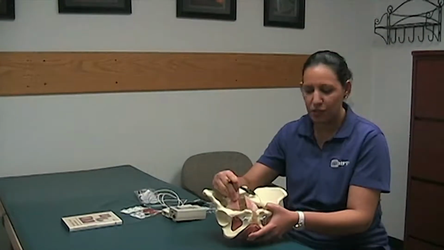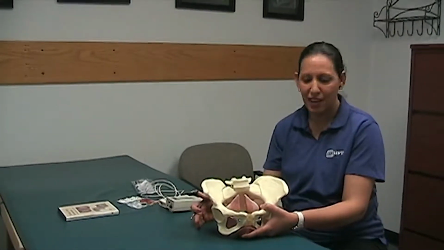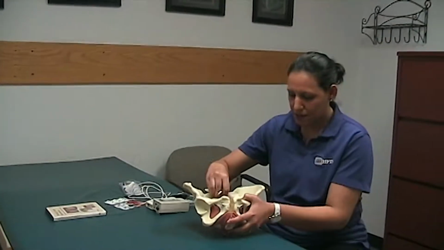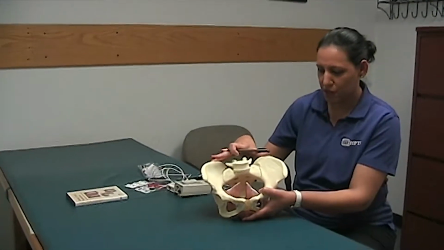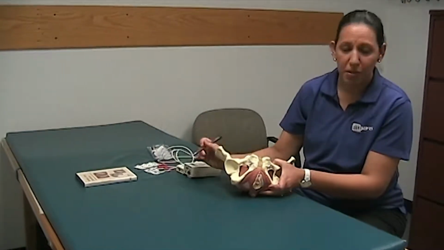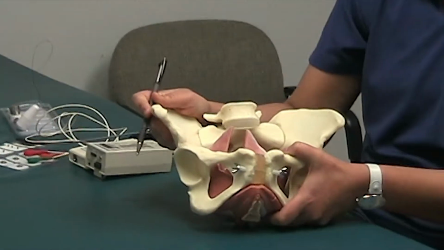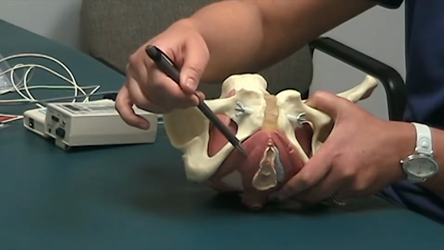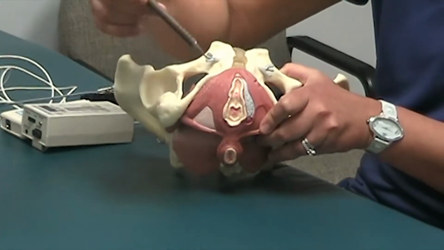So based on your doctor's diagnosis and our comprehensive physical therapy examination, we would determine what type of incontinence you have. And if you look at this model of the pelvis here, this is the pelvic bone structures. These are the muscles, and so these are the pelvic floor muscles that we would look at. Now, the pelvic floor has three different types of muscle groups. The first muscle group is the outermost pelvic floor, that's right here. That's the introitus, and that's the anal sphincter.